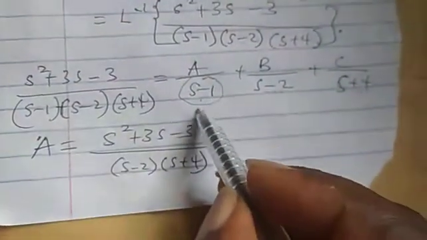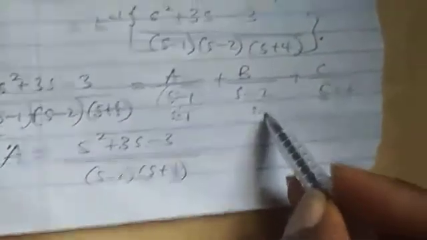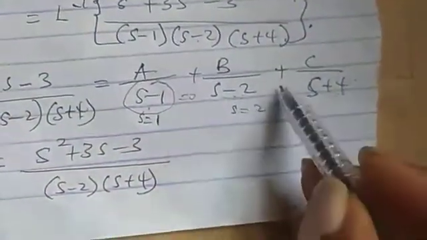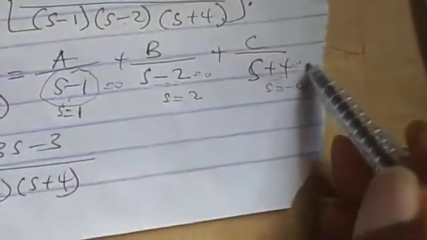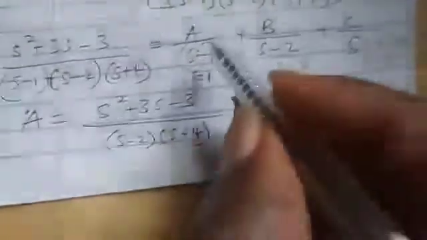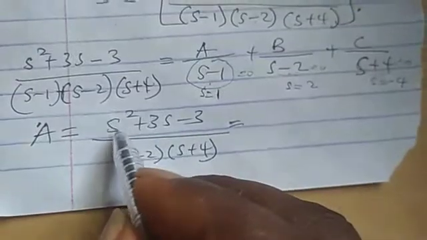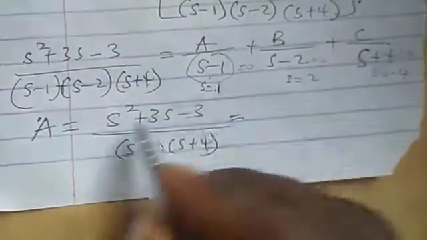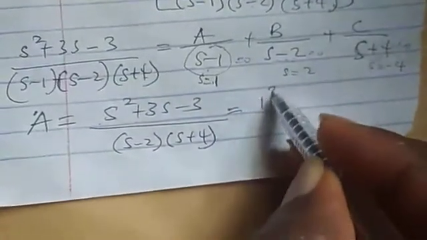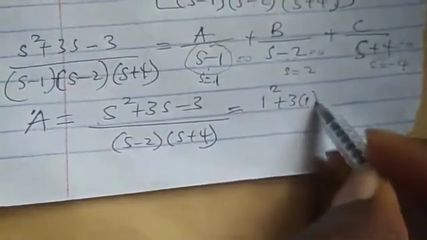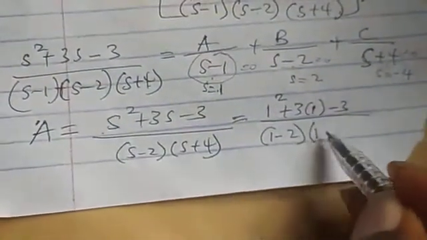So you now need to remember from this list, s will be equal to 1 here, s will be equal to 2 here when we equate it to 0, and s will be equal to minus 4 here when we equate it to 0. From that place, we are finding the value of A. We substitute s to be 1. Anywhere we see s, we put it as 1. This will be 1 squared plus 3 into 1 minus 3 divided by (1 minus 2)(1 plus 4).